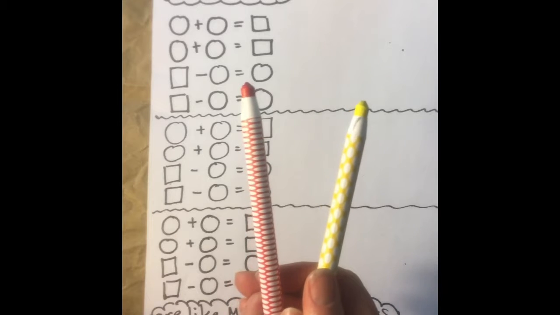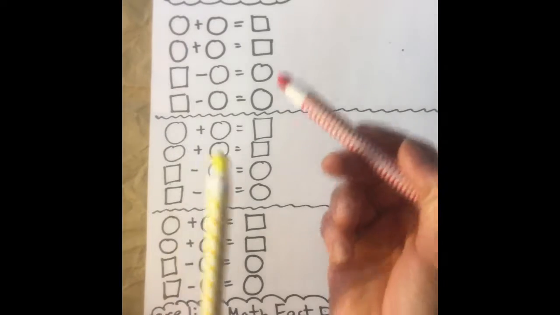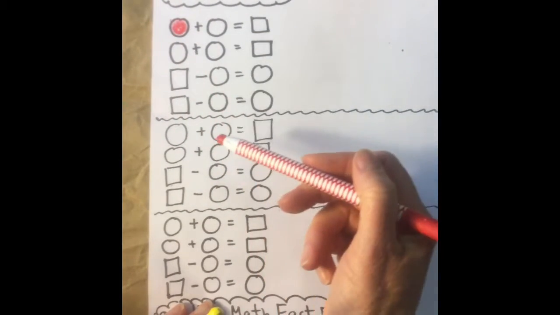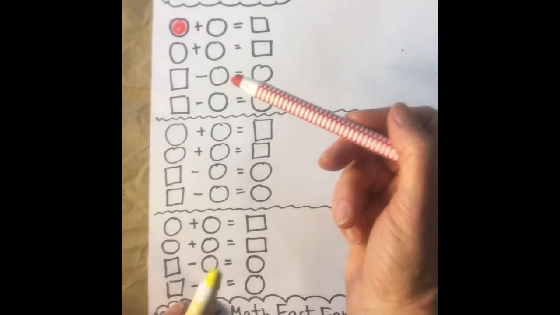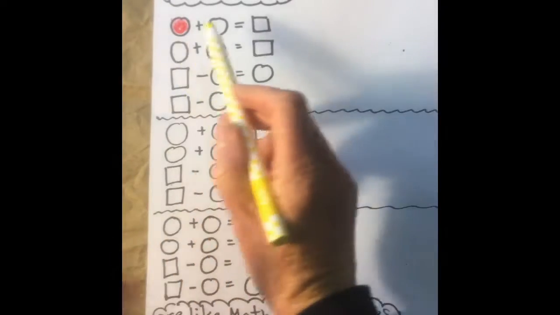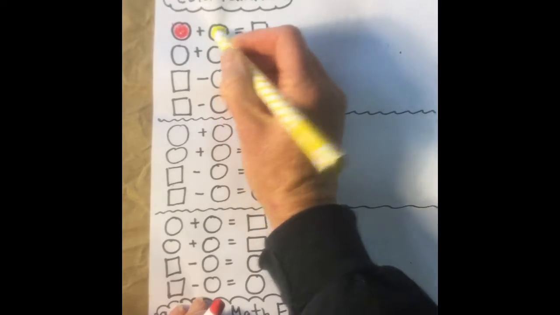Let's start with the orange color family. So for the orange color family, we need which 2 colors? Right, red and yellow. So just like with our math facts, we're going to start with one color. We'll say red. We're just going to color in the circles. Notice I have circles and squares. We are only going to color in circles. Red plus yellow equals, I don't know, we'll figure that one out.